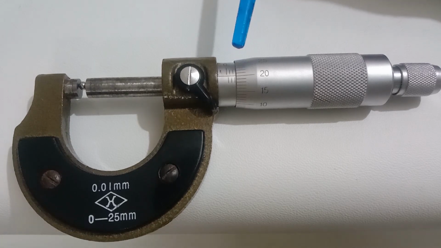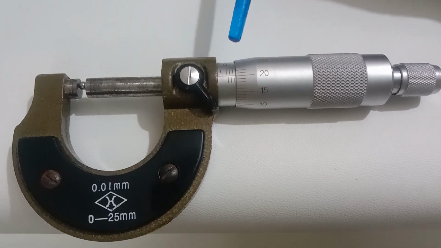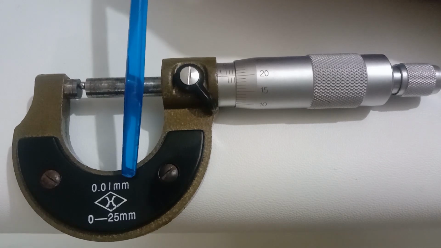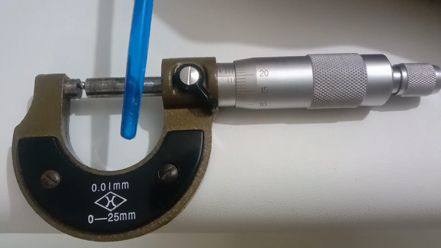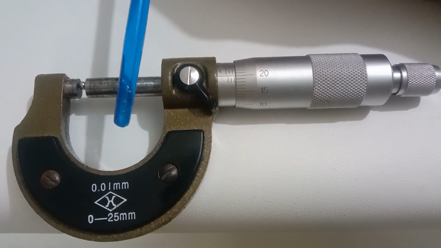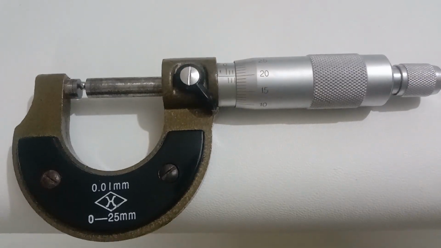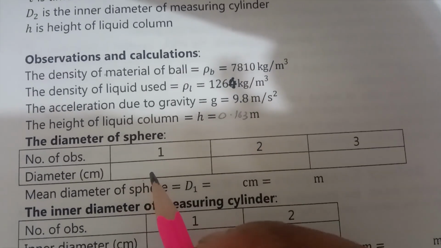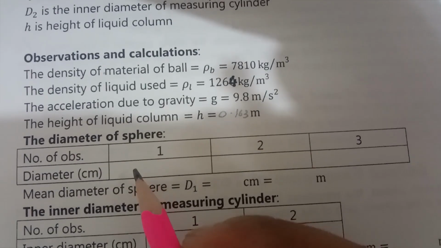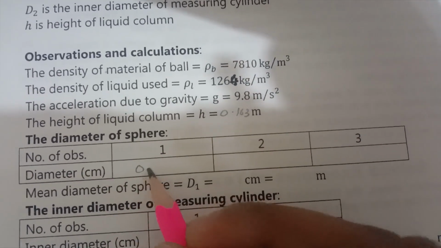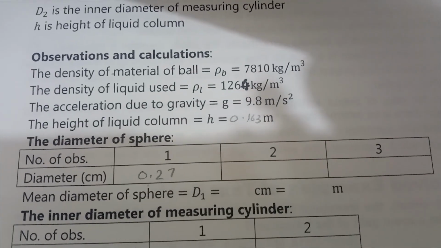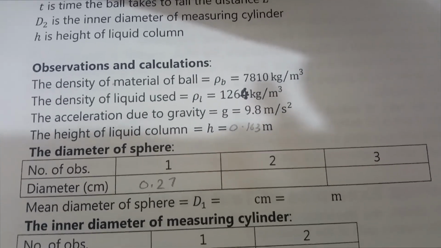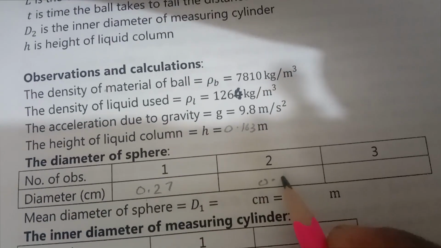So the total reading will be equal to 2.5 plus 20 multiplied by the least count, which is 0.01 mm, which in turn will be equal to 2.5 plus 20 multiplied by 0.01, and this will be equal to 2.70 mm. The observed diameter of the sphere was 2.7 mm, which in turn will be equal to 0.27 centimeter. When we measured the diameter of the sphere a second and third time, it also came out to be 0.27 centimeter.